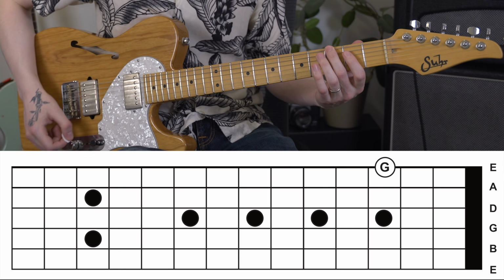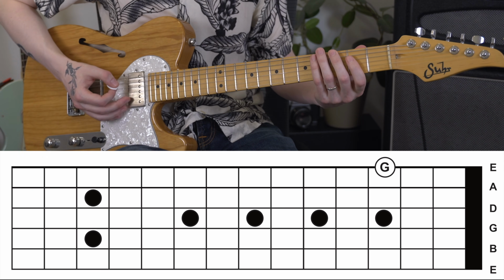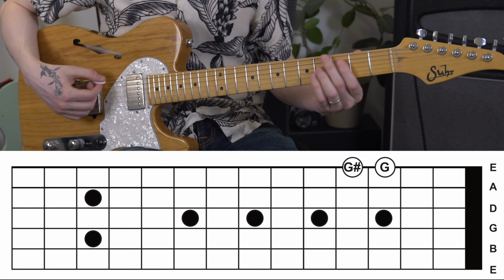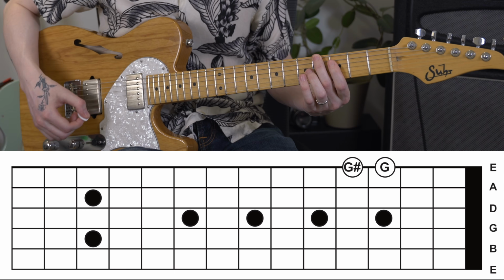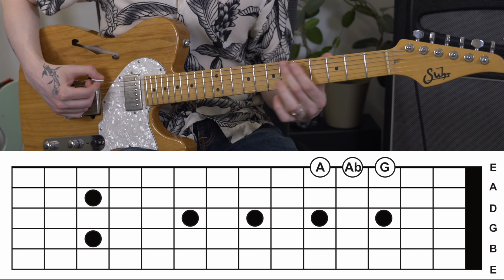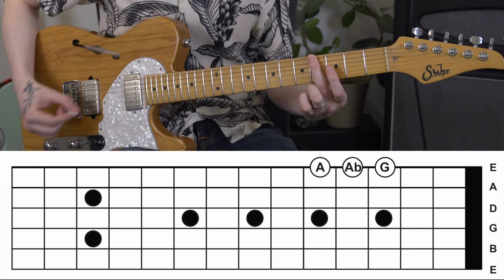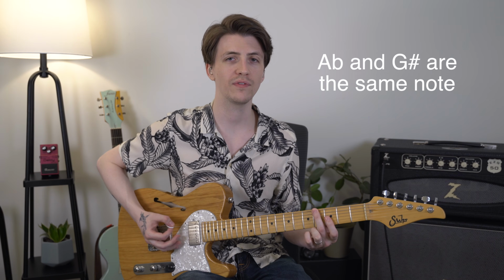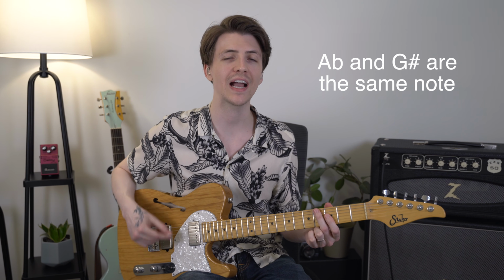To give you an idea of how sharps and flats work, we'll look at a G note. So here's a G note on the low E string. And right above that G note, we would have a G sharp. After that, we would go up to an A, right? Makes sense. We go back around to the beginning. However, if we go down from the A, we go to a G sharp, but we also go to an A flat.